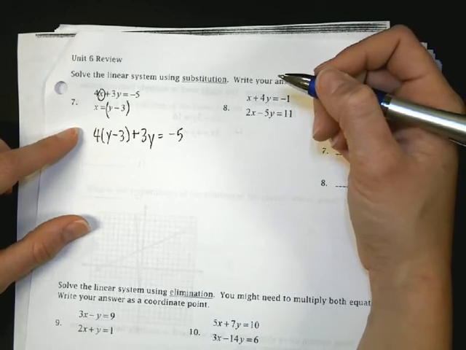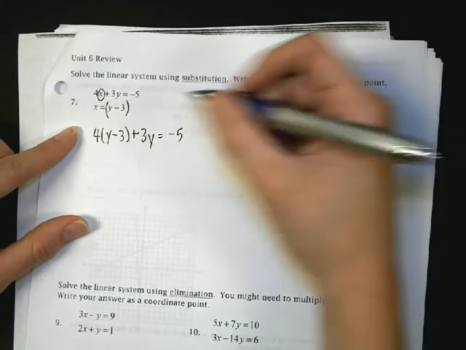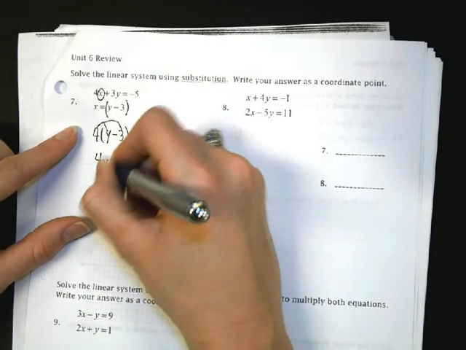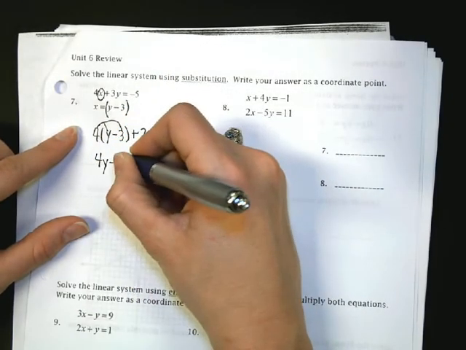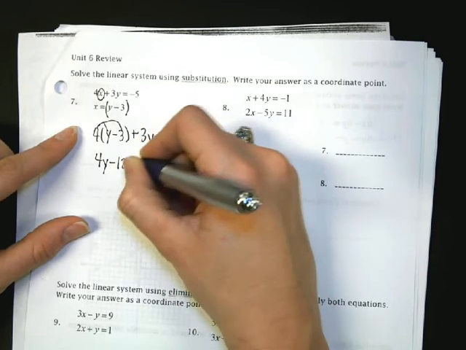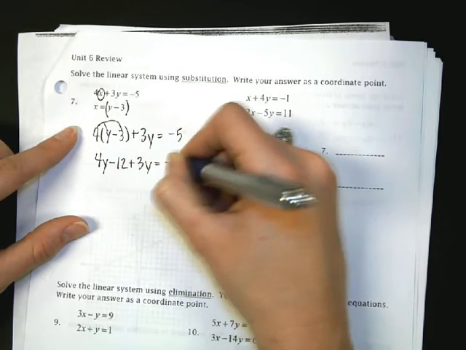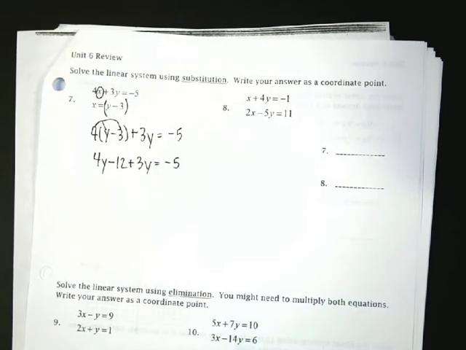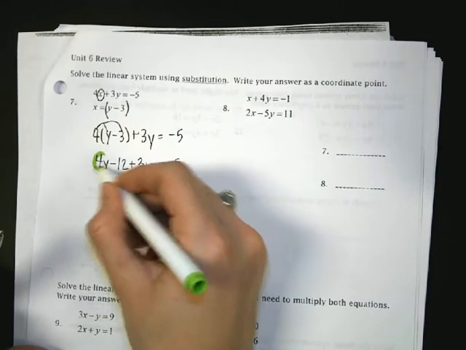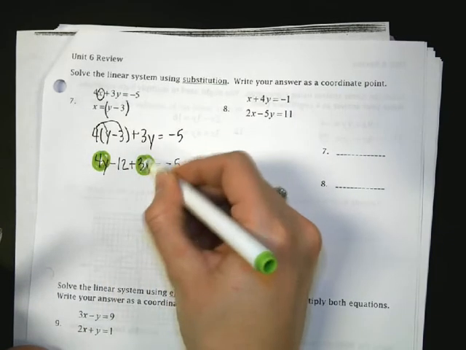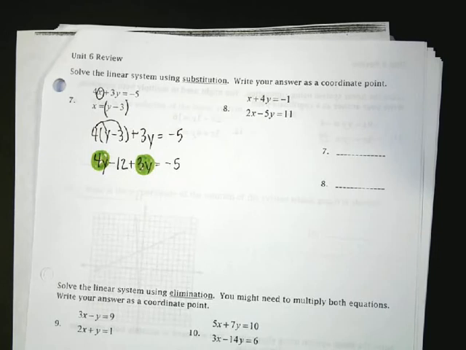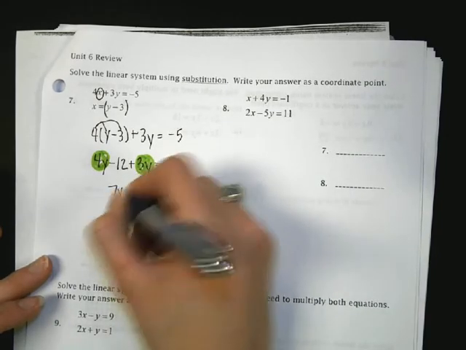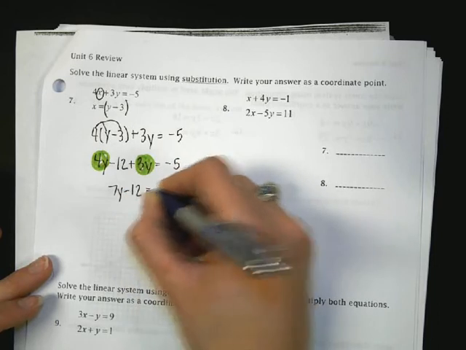Now I can solve for y by distributing. 4 times y is 4y. 4 times a negative 3 is a negative 12. And then continue writing the rest of your equation. I notice that I've got like terms on the same side of the equal sign, so I can combine these guys. But 4y plus 3y is 7y, and I still have that negative 12 equals a negative 5.